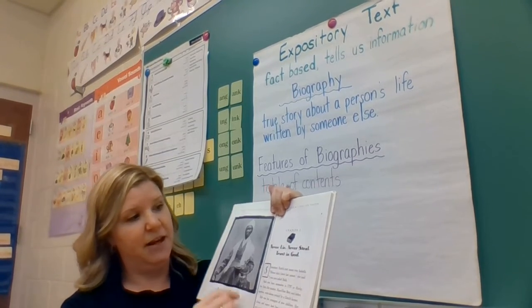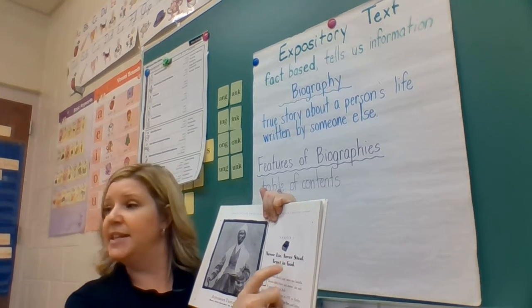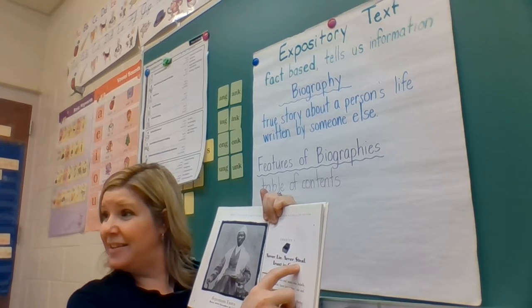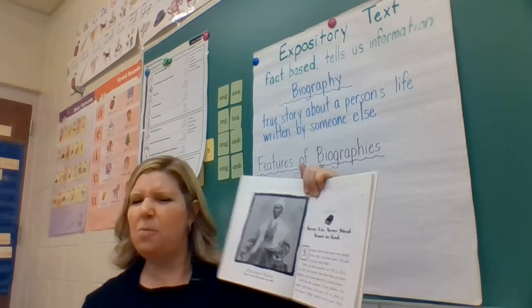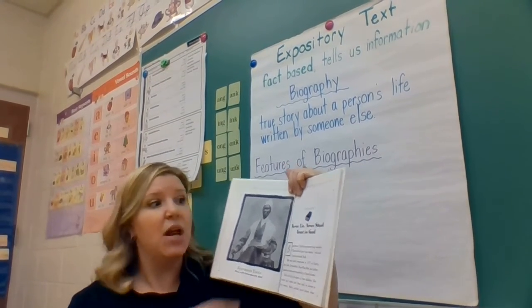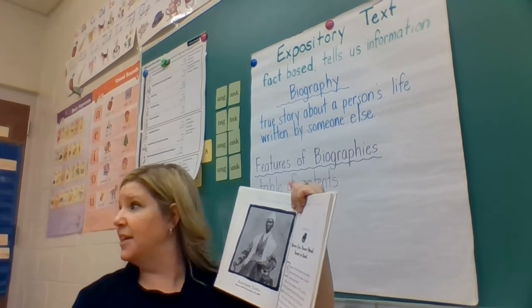This here is the beginning of the book, and it says chapter 1, never lie, never steal, trust in God. This is the name of the chapter or the heading. Why do you think the author might put a heading here? How does that help us when we're reading? To know what it's about. Yeah, now we know what this section is about, right? Never lie, never steal, trust in God.